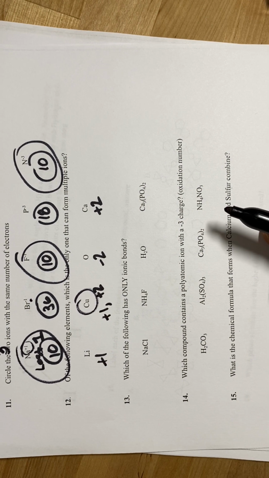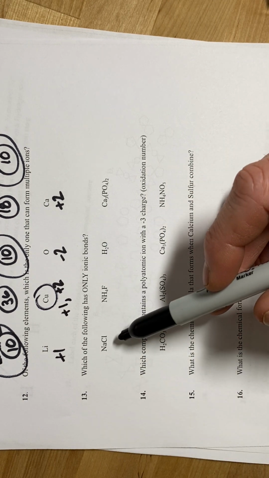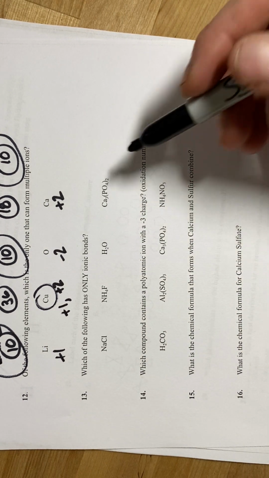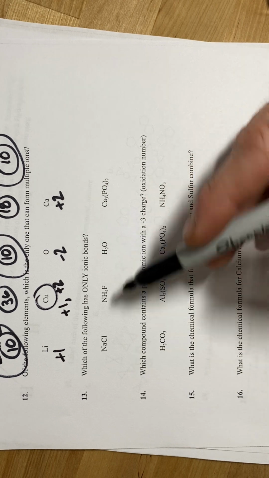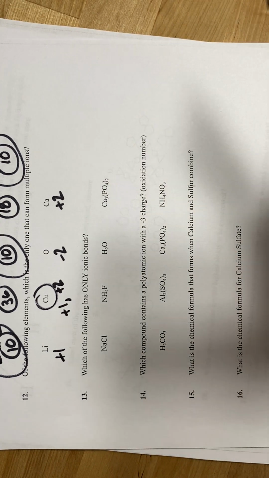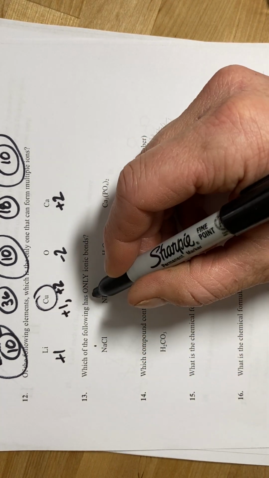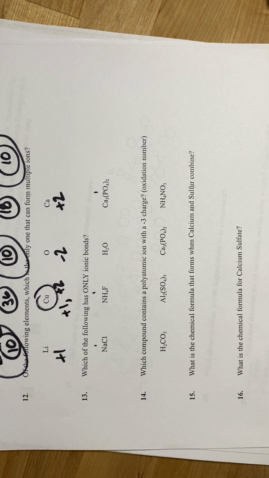All right. Number 13. Which of the following has only ionic bonds? Okay. This is a good one because we actually have 3 compounds that we would consider to be ionic compounds. I would say that sodium chloride, ammonium fluoride, and calcium phosphate are all ionic compounds because we're bonding metals to nonmetals.